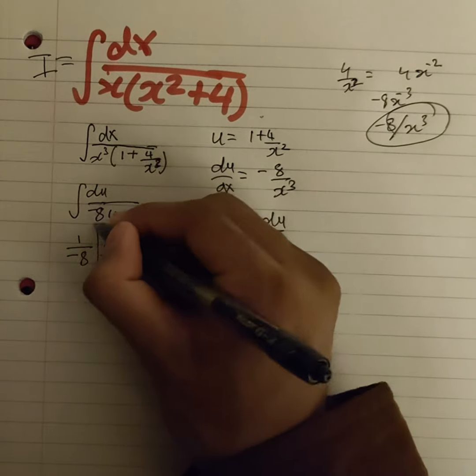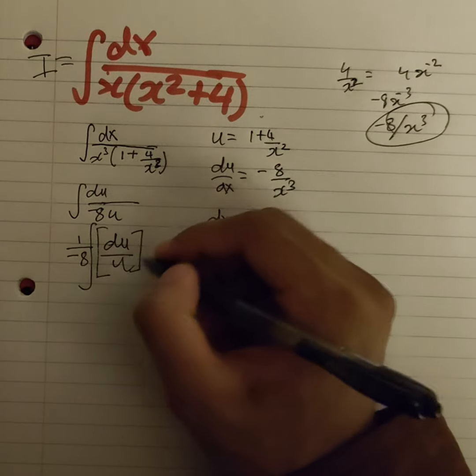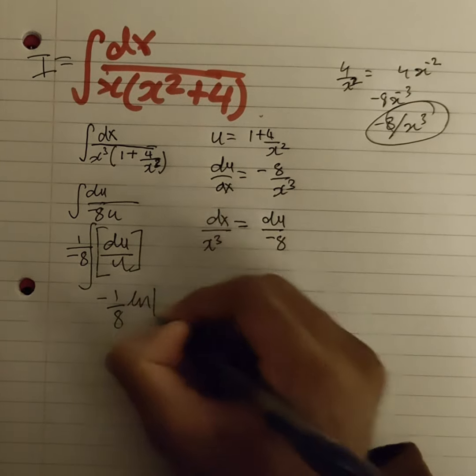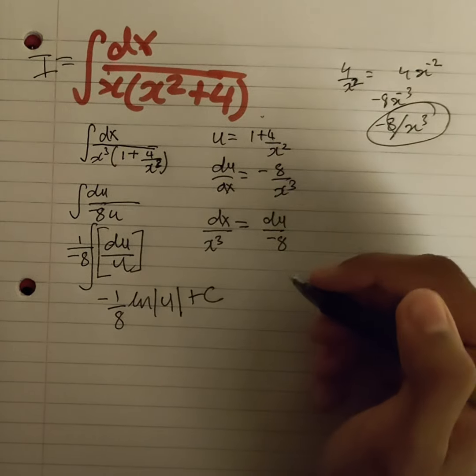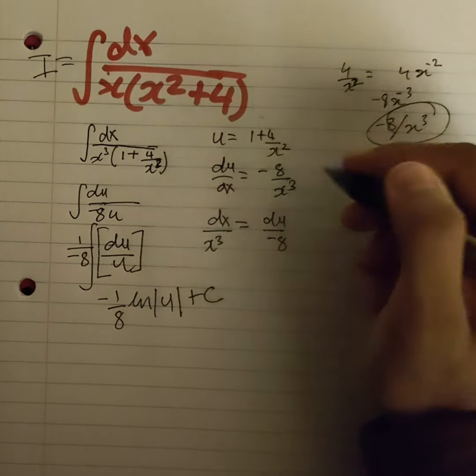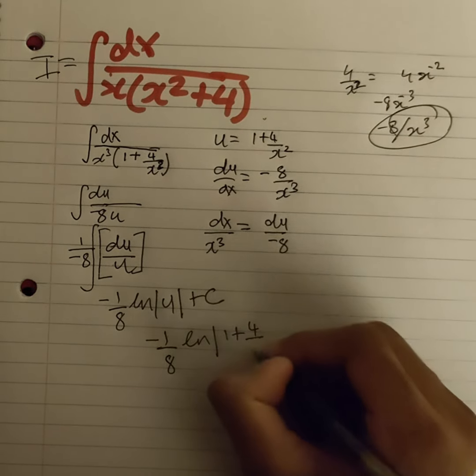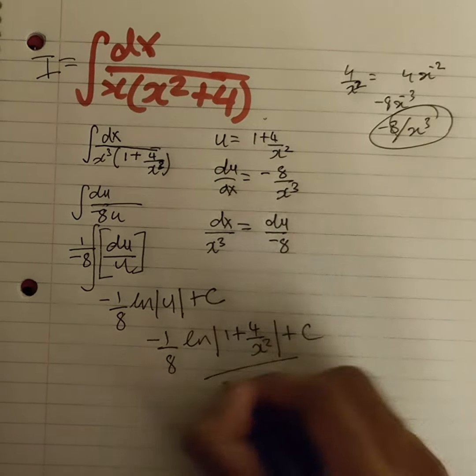So now we basically have to integrate this, right? The integral of du upon u is just going to be log u, natural log of u. So this will be negative 1 over 8 natural log of u plus obviously the constant of integration. Now what had we taken as u? Initially we had taken 1 plus 4 over x squared. So it's going to be negative 1 over 8 natural log of (1 plus 4 over x squared) plus c. And this is going to be the answer.